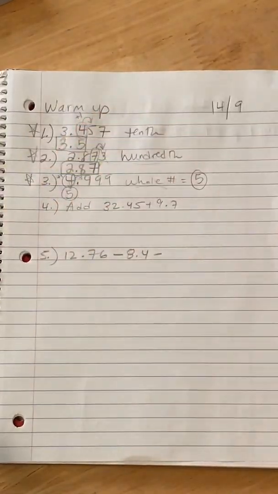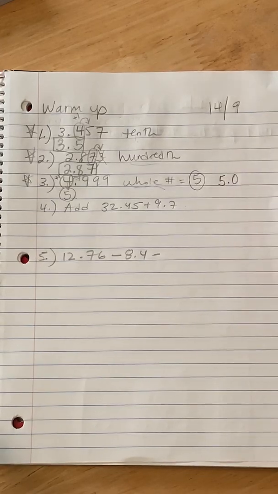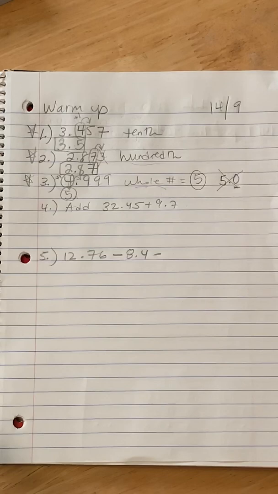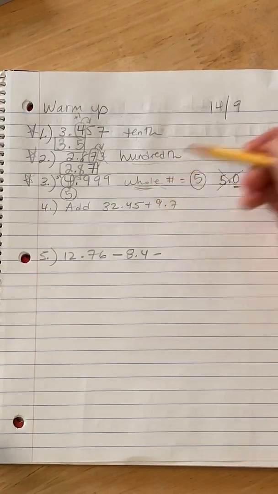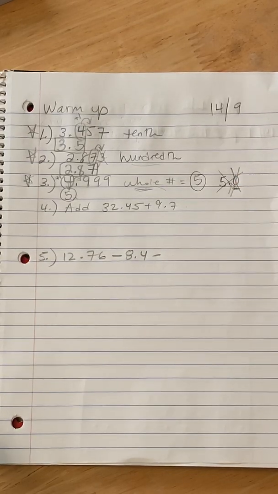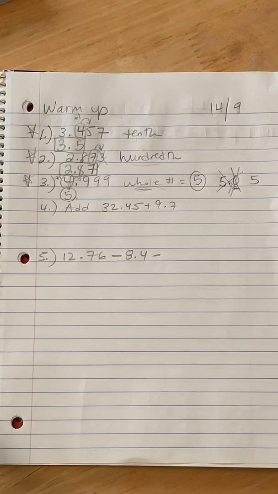Give yourself a star. Now, if you wrote 5 0/10, technically that is not correct because you rounded it to the 10th. So if it only wants you to round to the whole number, it doesn't want any other digits after the 5, after the whole number. So your answer should just be 5.